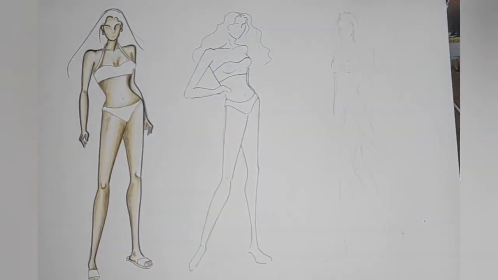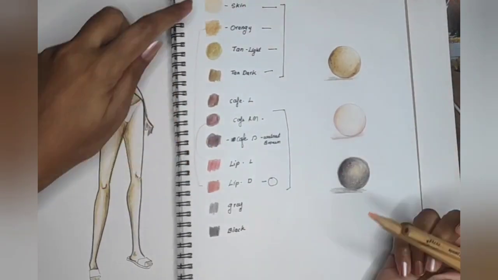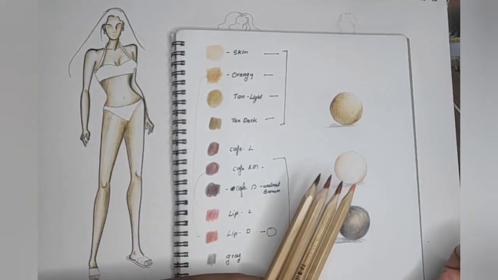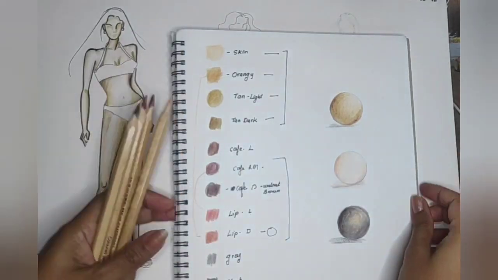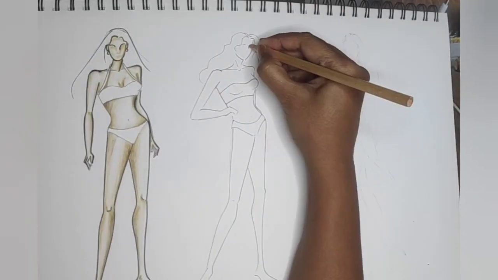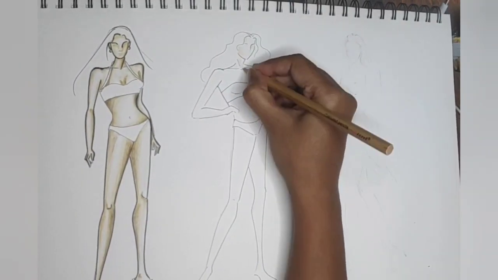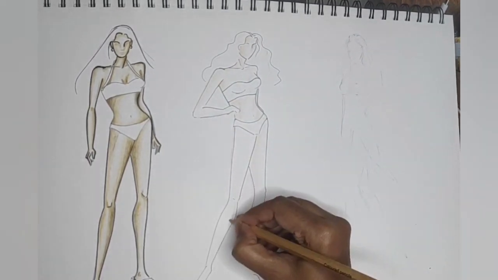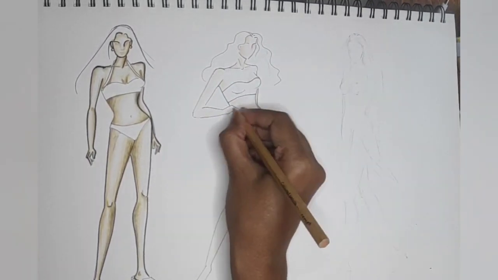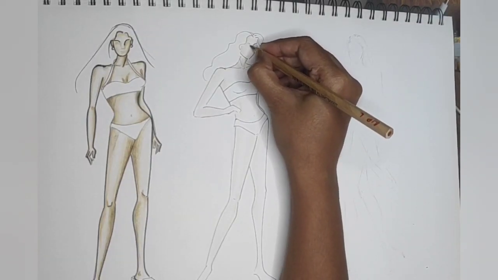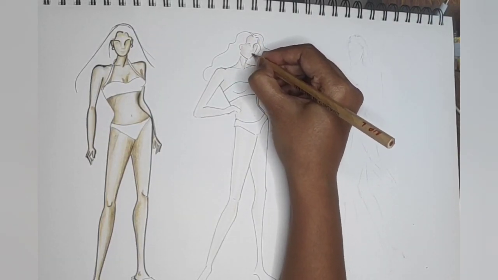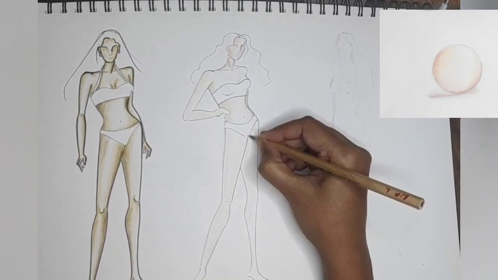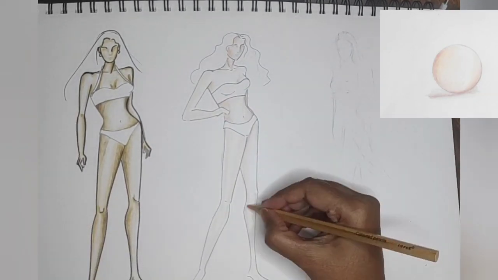Okay, starting with my second body type, I'm going to use this light color, fair skin color. Now I'm using 4 colors, that is my skin color, and the lip light, lip dark. These are 2 colors which I've used, and there's another name I've given, cafe. So cafe dark. These are only 4 colors I've used, but major is going to be the skin and the rosy pink. That is my lip color.